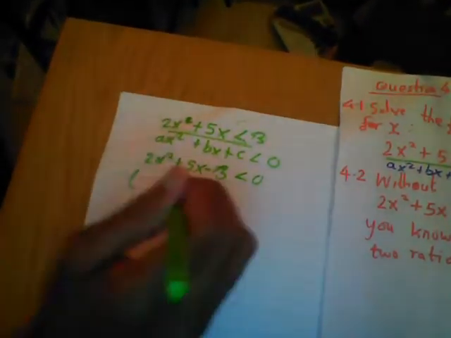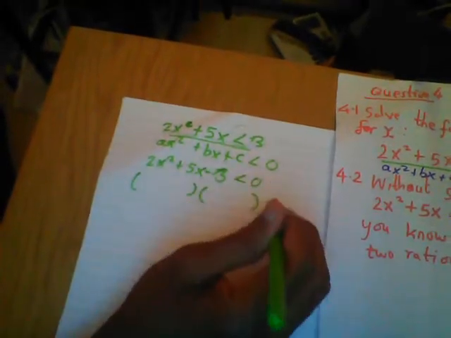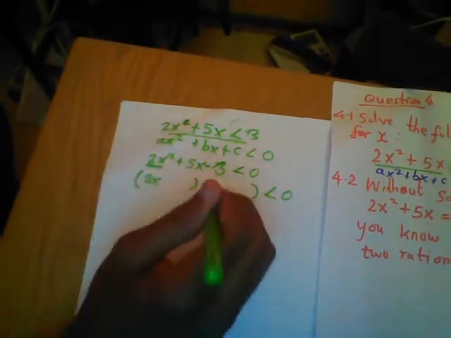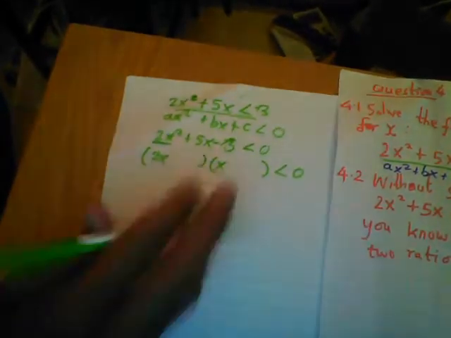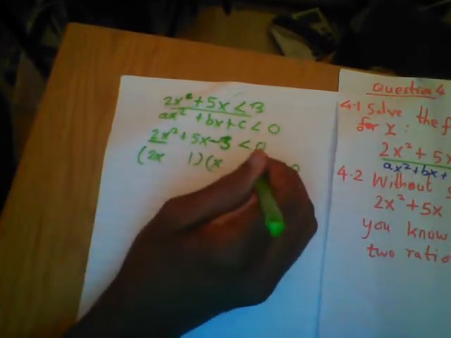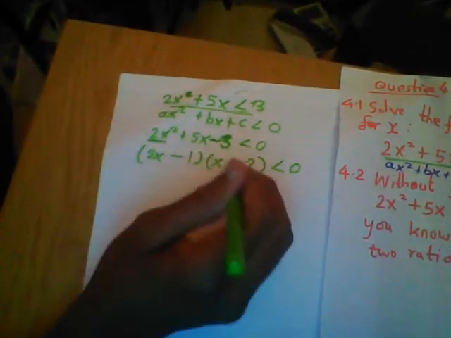So now we're going to have to factorize. Put 2 brackets, less than 0. To get 2x squared, I have to have a 2x and an x. And to get negative 3, I have to have a 1 and a 3, and this is negative and this is plus.